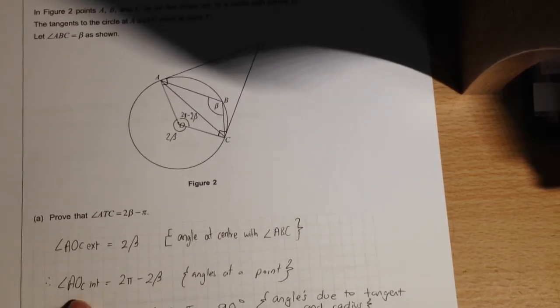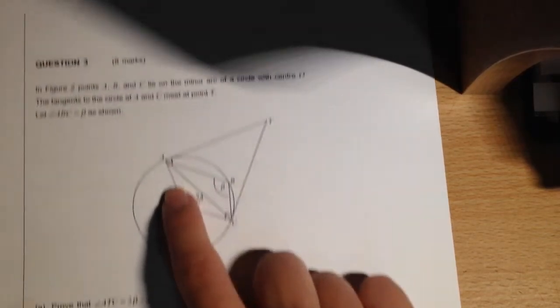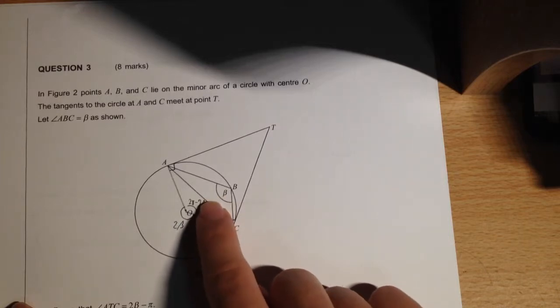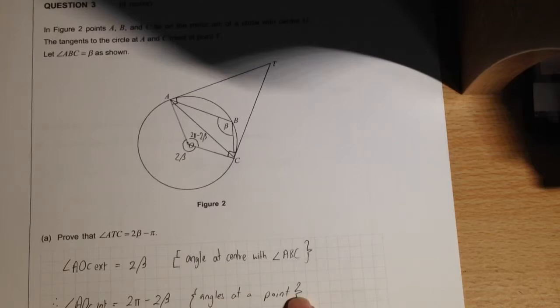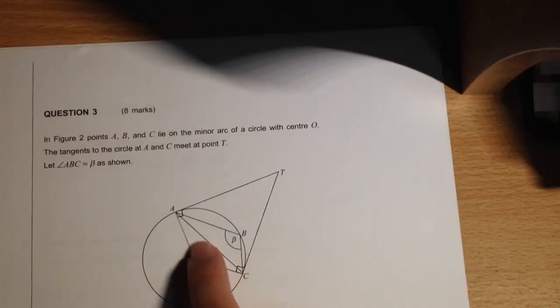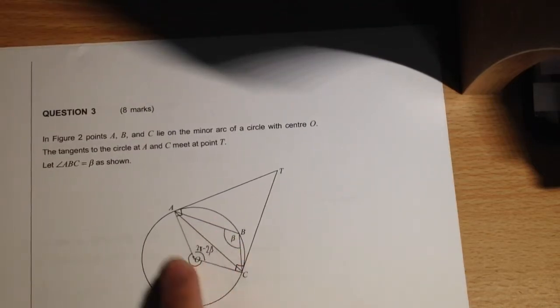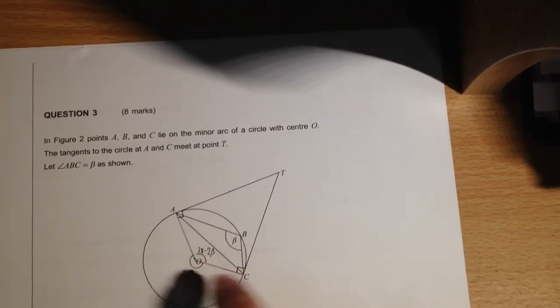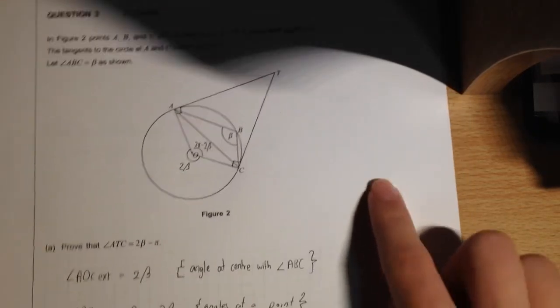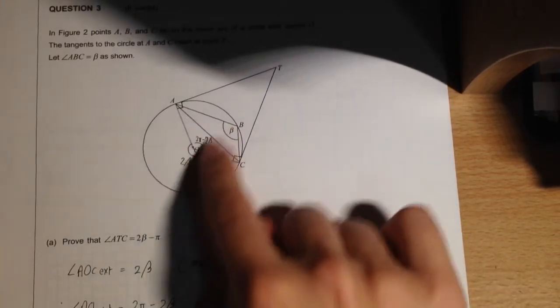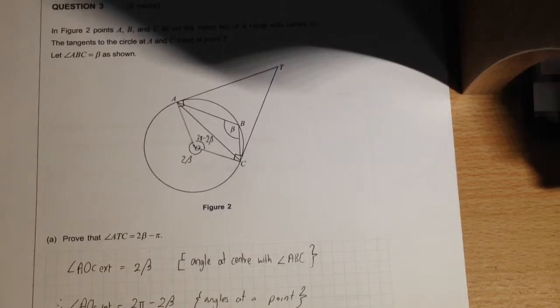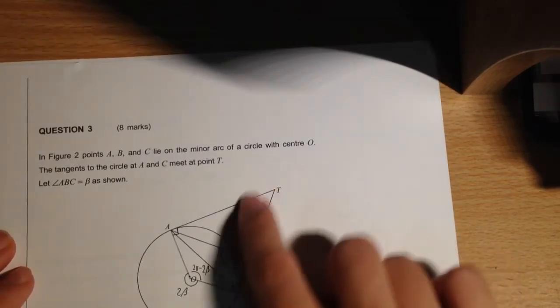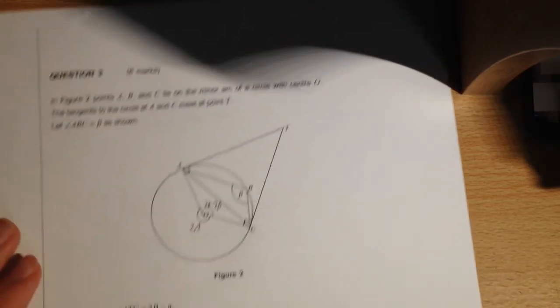So now we can work out the internal angle of AOC, and internally it's this angle here, which is 2 pi take 2 beta. And we do that by using angles at a point. So we have 2 pi take 2 beta, because we've got 2 pi radians in an entire revolution, and we take off the 2 beta that we have there. So now we've worked out those angles, but the next key thing we need to do is start looking at how we can start moving towards drawing some conclusions with this angle up here.